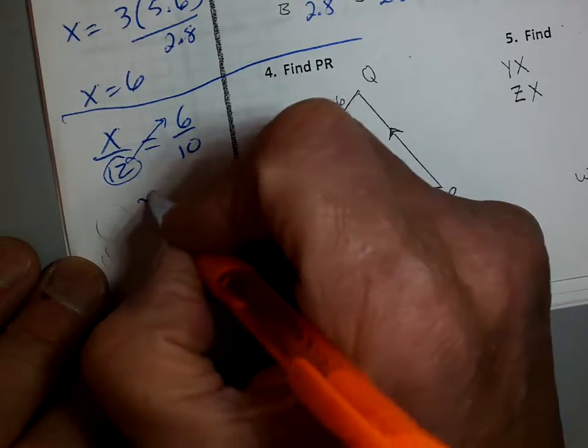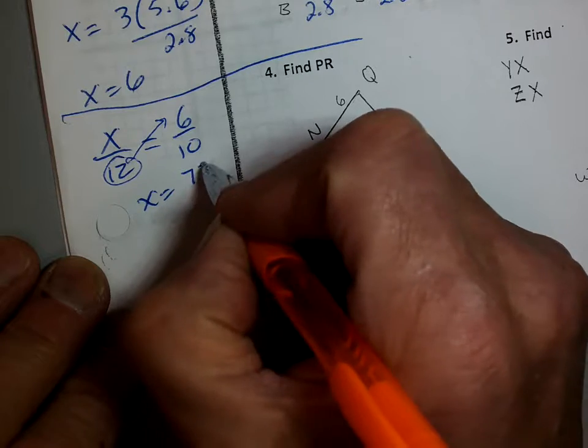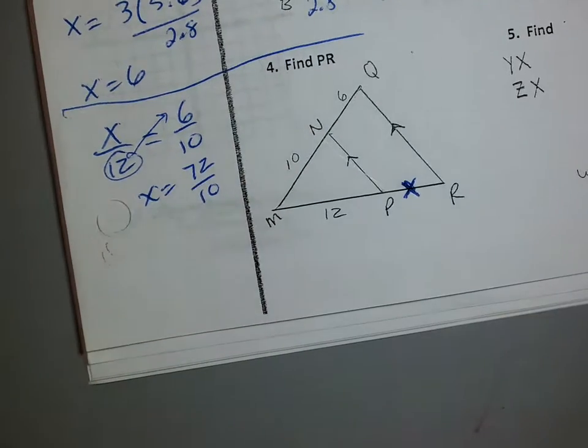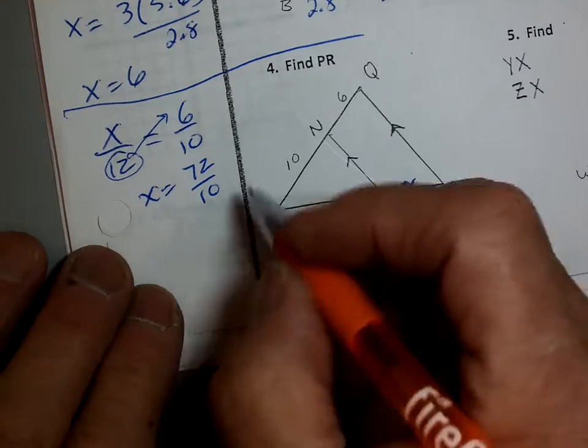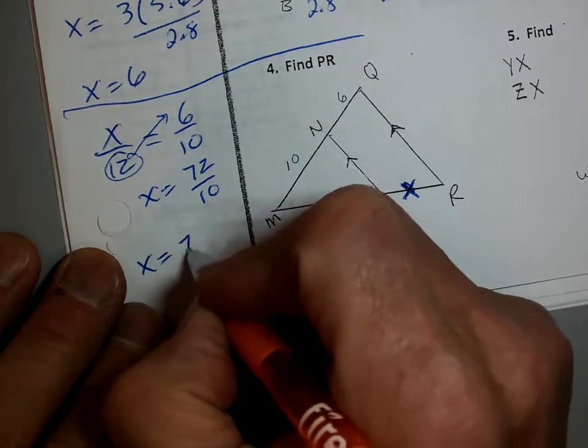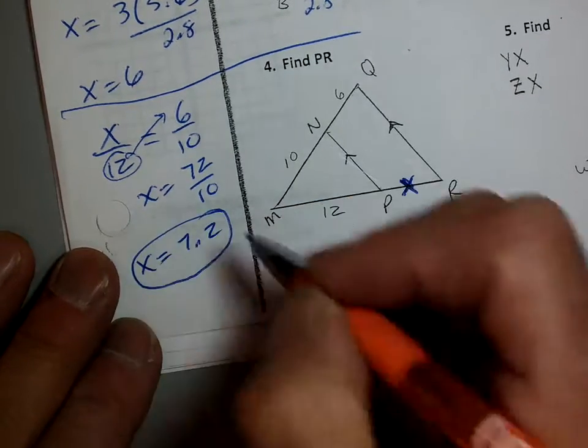And I'll get x is equal to 72 divided by 10. 72, because 12 times 6 is 72. 72 divided by 10 is 7.2. Okay? Go ahead.